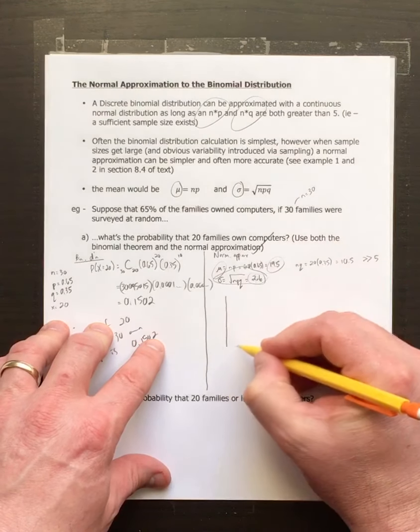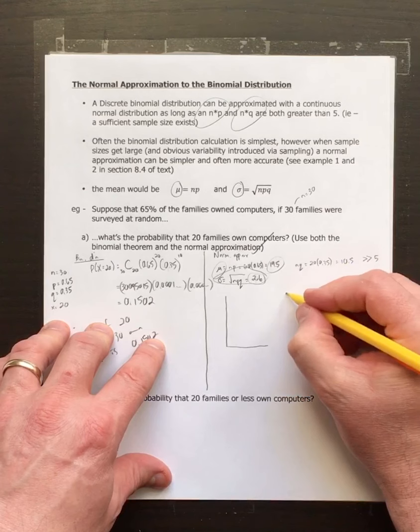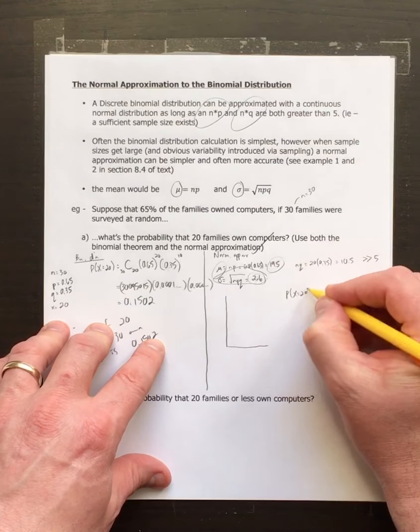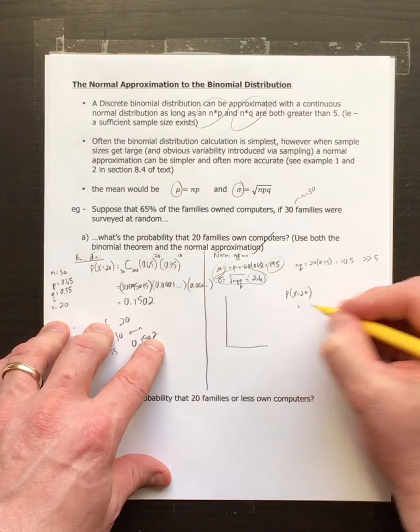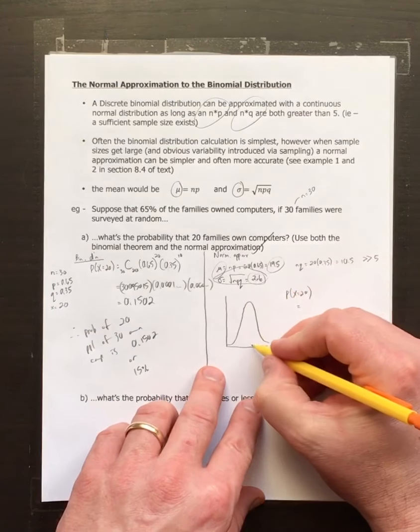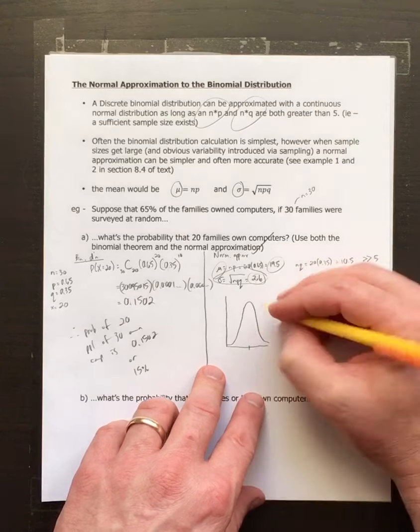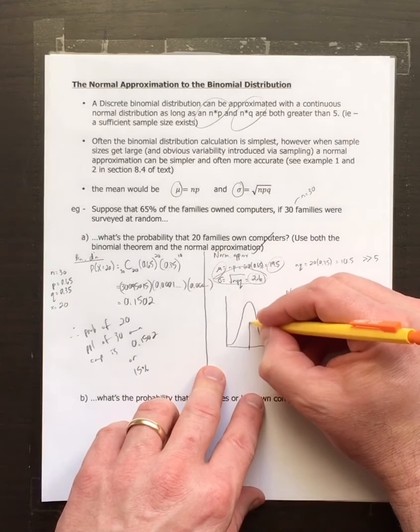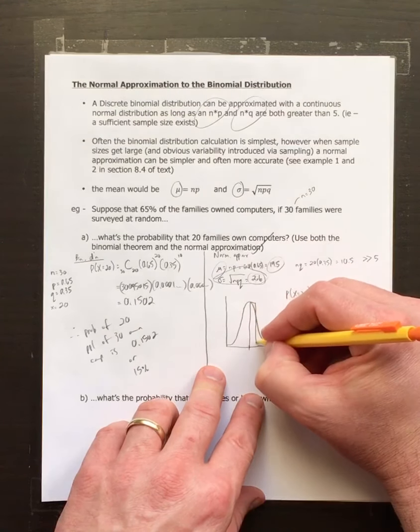So I want to find out the probability that x is equal to 20. Same thing. Okay, so here's my mean at 19.5. We're going to have 20, which is going to be right beside it here. So it's going to be this bar that is represented by 20.